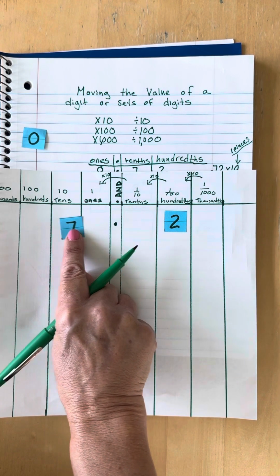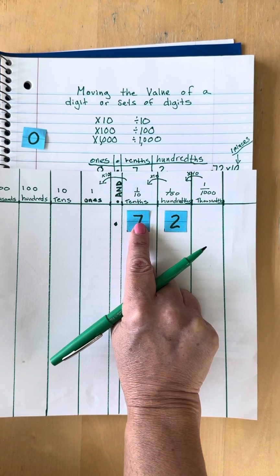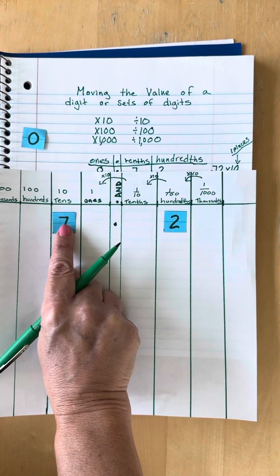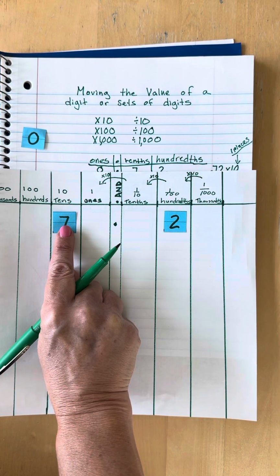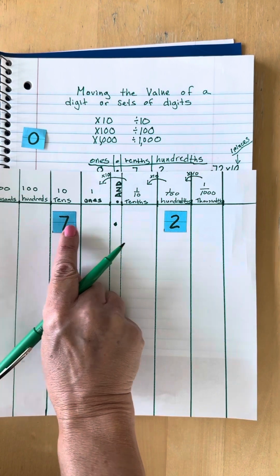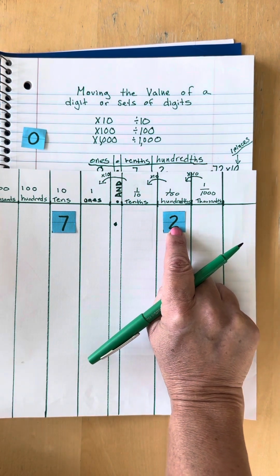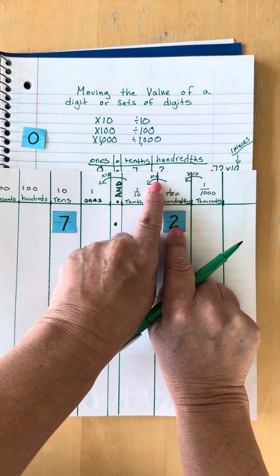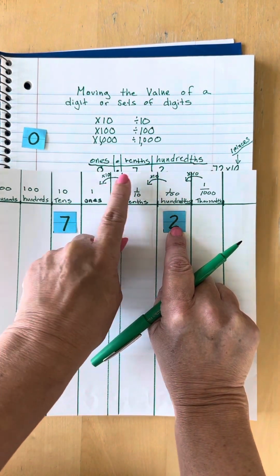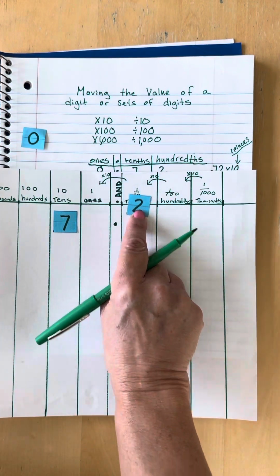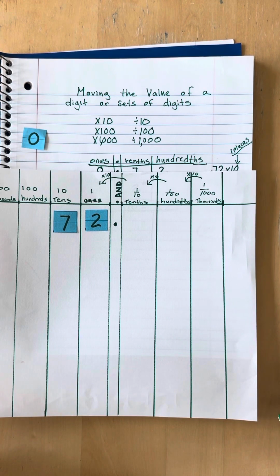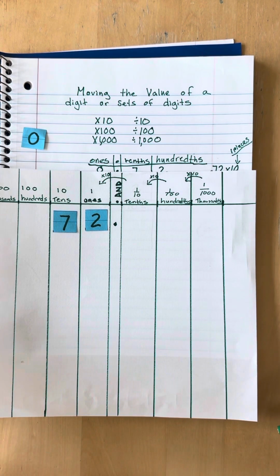So let me do that again and say it a different way. Here we have 7 tenths times 100, 2 places. So 7 tenths times 100 is 7 tens. Let's take our 2 hundredths. 2 hundredths times 100. 100 is 10 times 10. So 10 times 10, I have to move it 2 places. 1, 2. So 72 hundredths times 100 is 72. Let's go ahead and show that in our notes now.